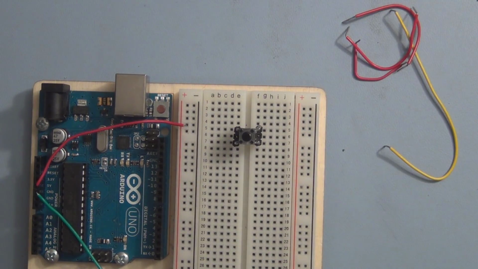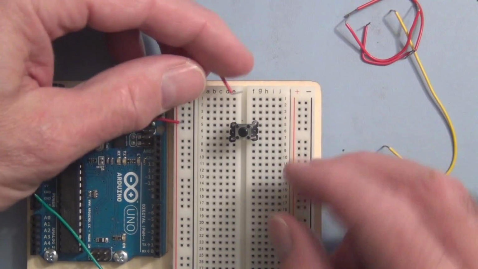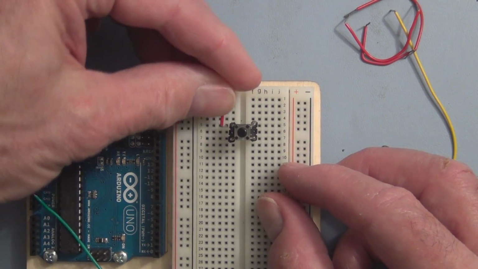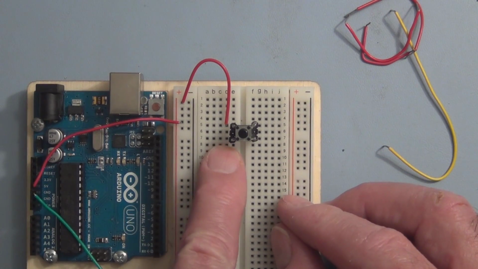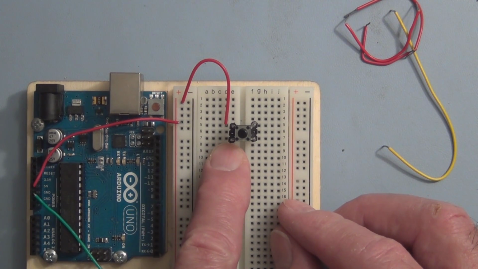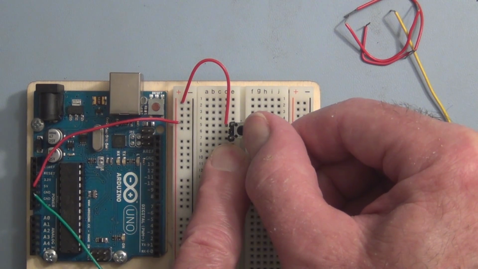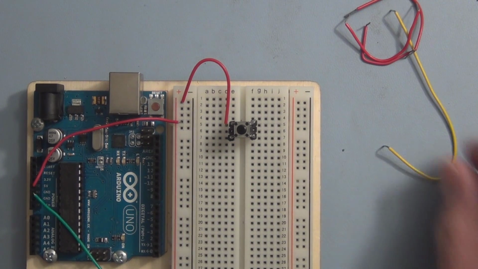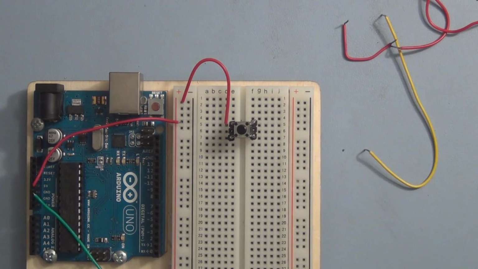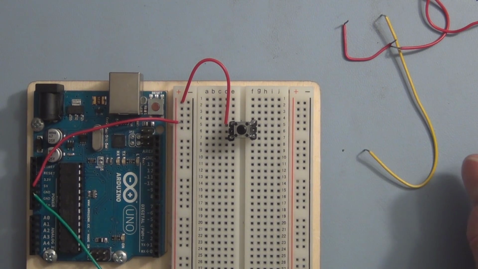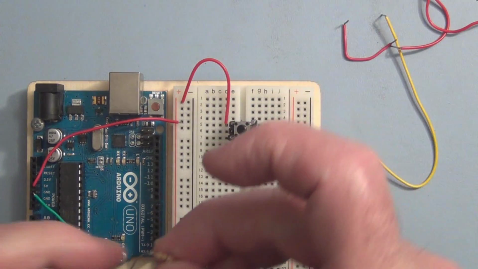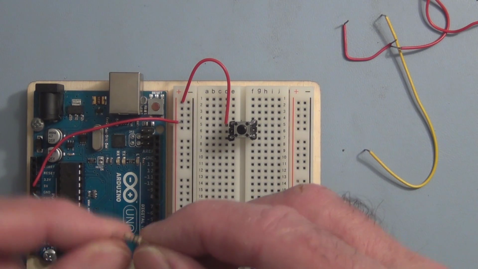If we look on our schematic, one side of the switch goes to plus 5 volts. The other side will not see that 5 volts until we press in this button and keep it pressed in. From there we want to go to a 10K resistor, which is brown, black, orange.